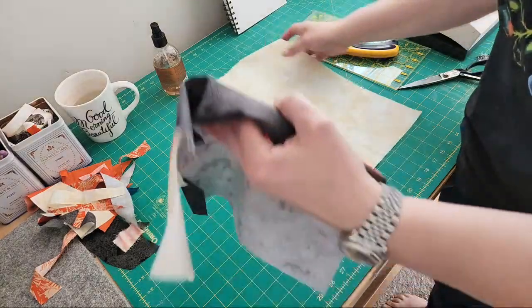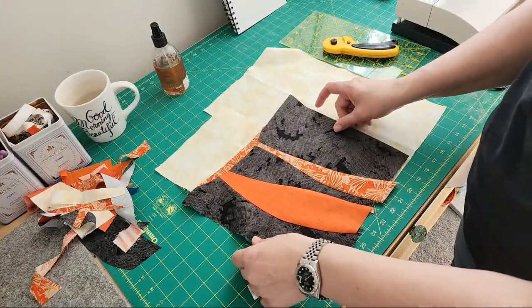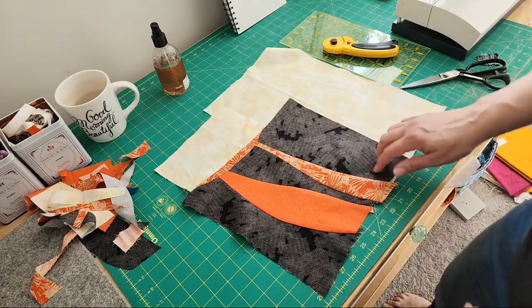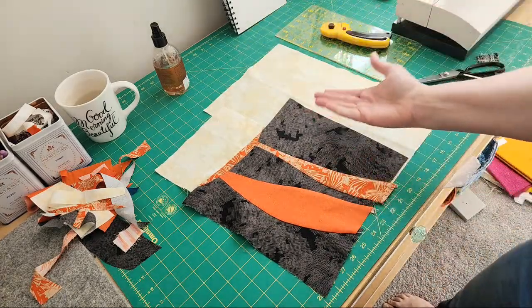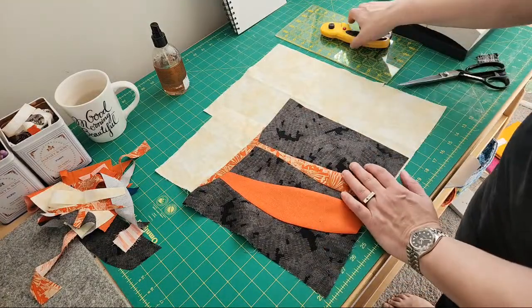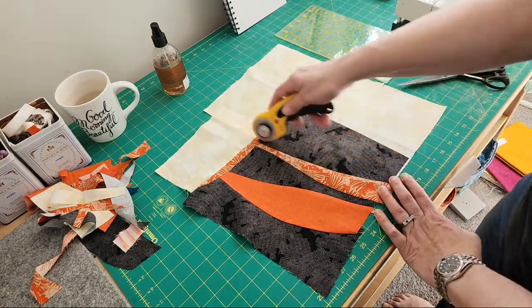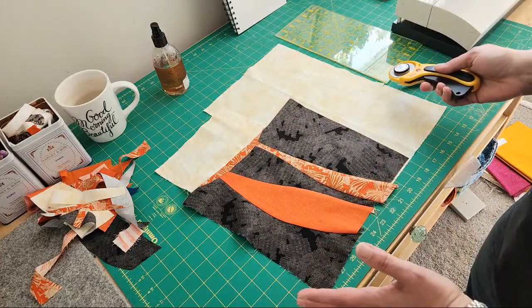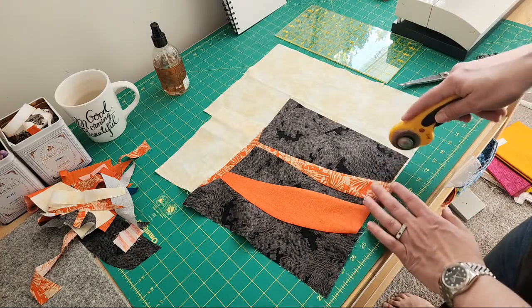There. So now what we want to do is just create the side of our volcano here. That's all we have to do. So that's what I'm going to do. We're layering it again, right sides up. All of our cutting is right sides up. Now I can cut a curve, I can cut a wave, I can echo this kind of curve. I could cut a straight line if I wanted to. It's really entirely up to you in all of this.